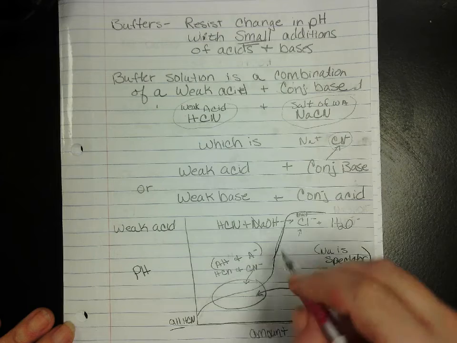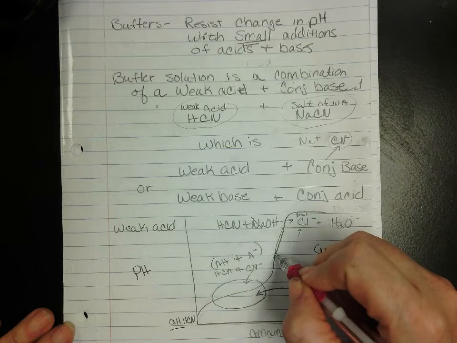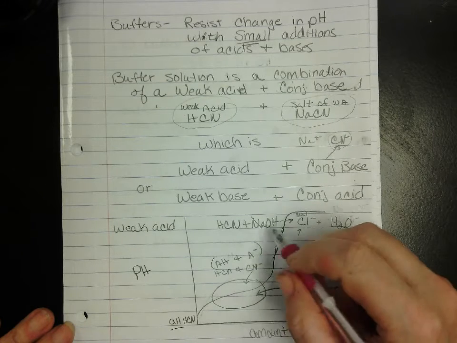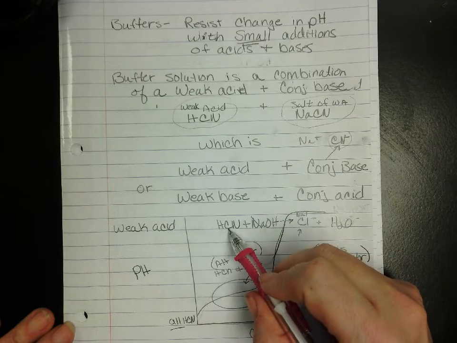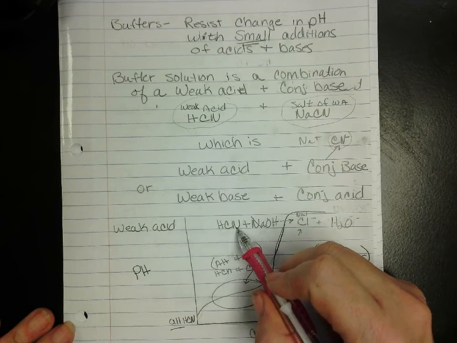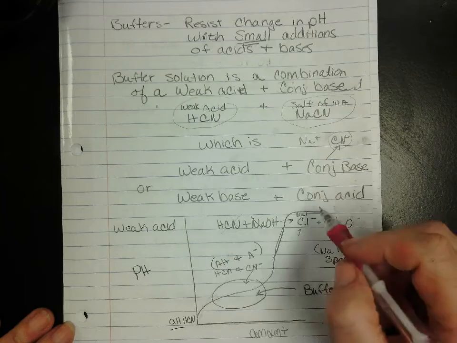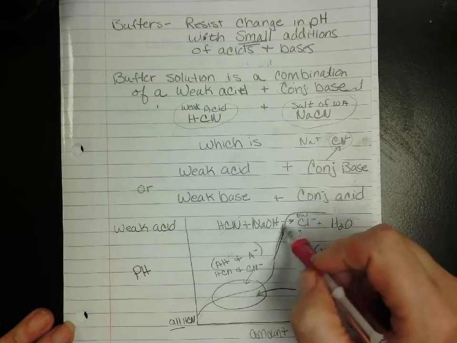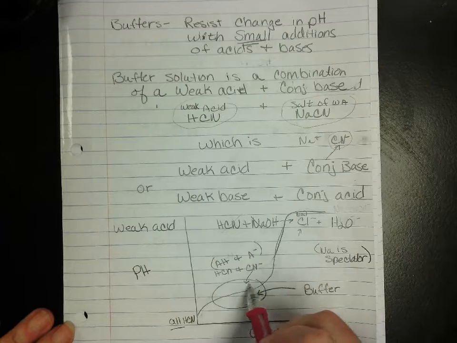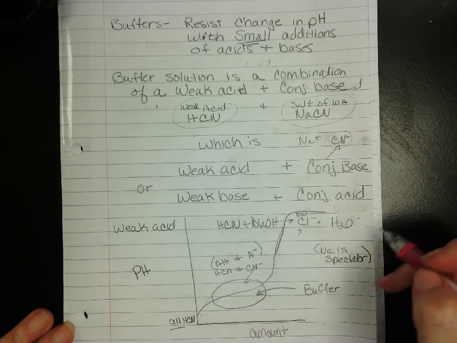Now, once I hit neutralization, all of the OH- has eaten up all of the H+ from HCN, so this is gone now, and I only have OH- and Cl-. So I don't have a buffer anymore. You only have a buffer at the beginning of those titrations.